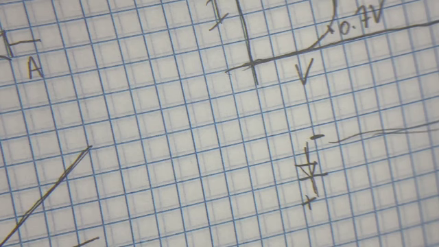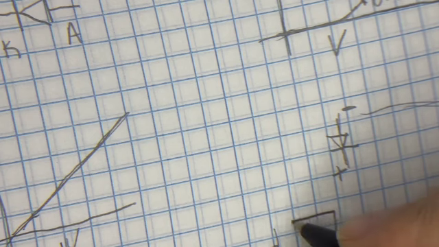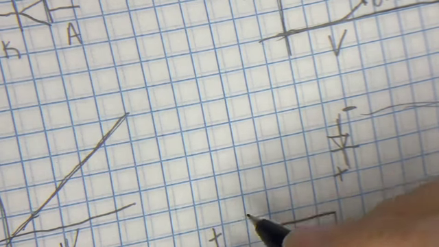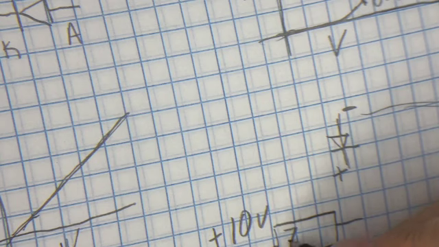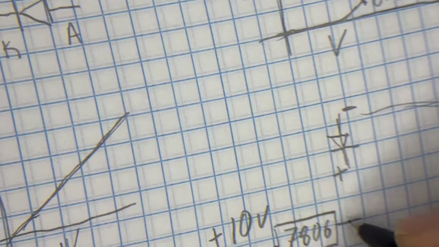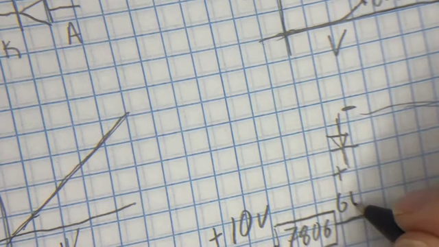For example, if you've got, say, a voltage regulator, right? Let's see, I'll just do a simple voltage regulator like this. And you have, let's say, plus 10 volts on this side, and you have, say, a 7806. You have 6 volts here.